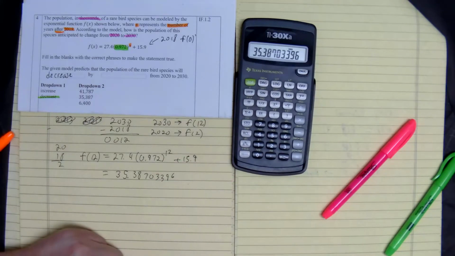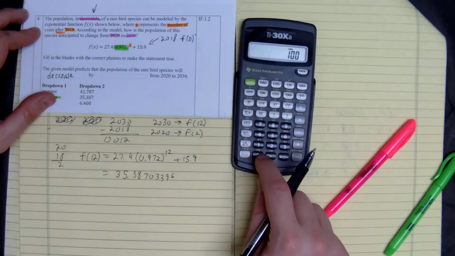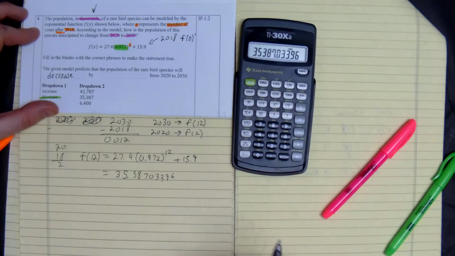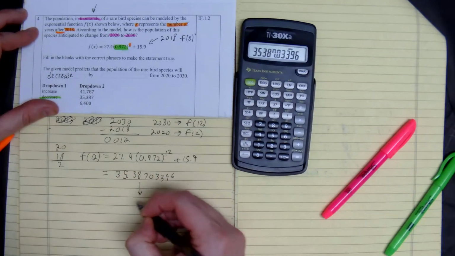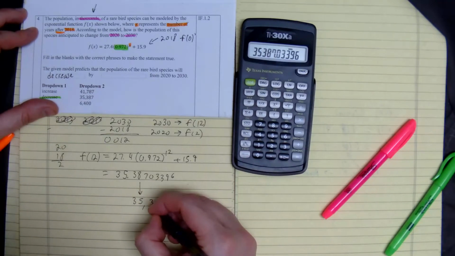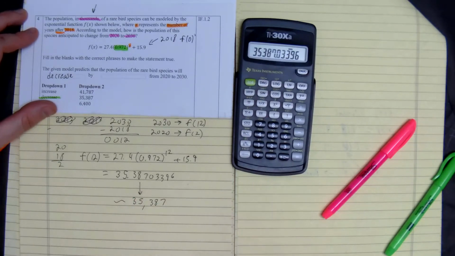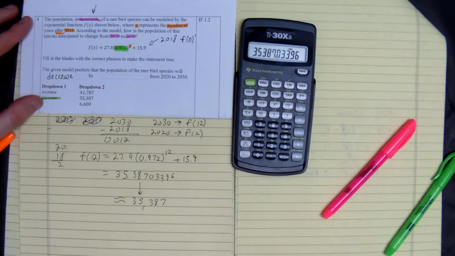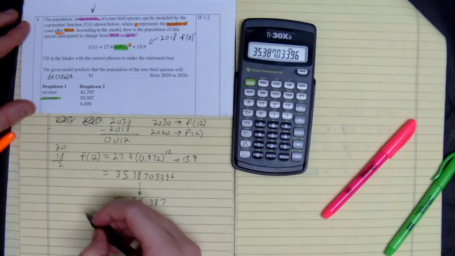You don't really have to write that all down. Since our information's in the thousands, you multiply by 1,000, and you get right away, based off this, it's going to be 35,387. That's about the answer. So that's it rounded.